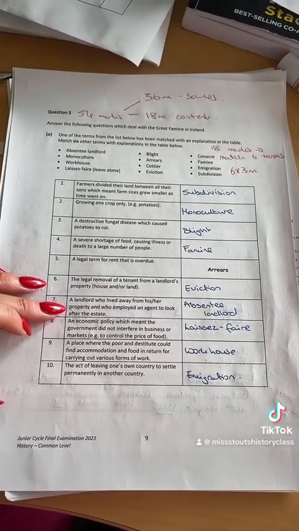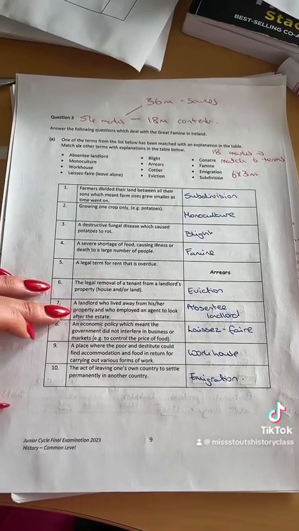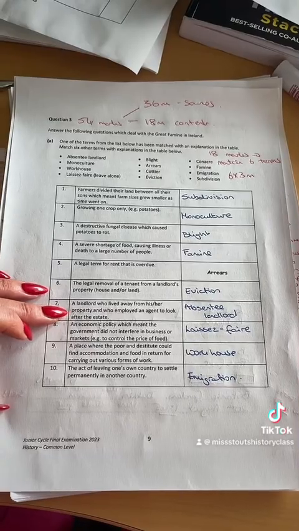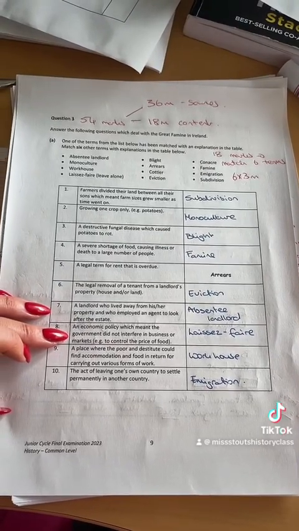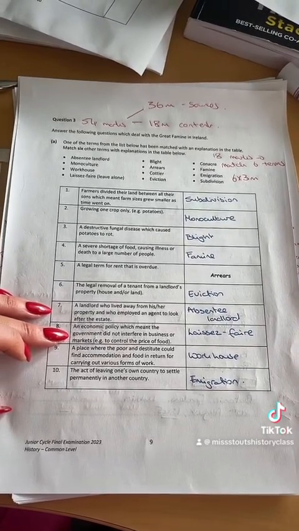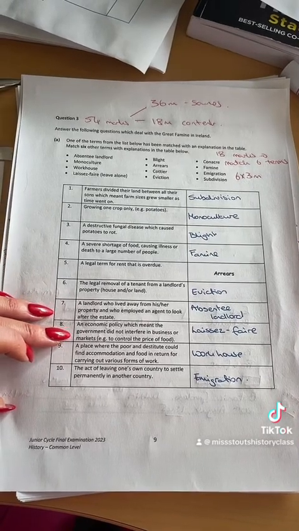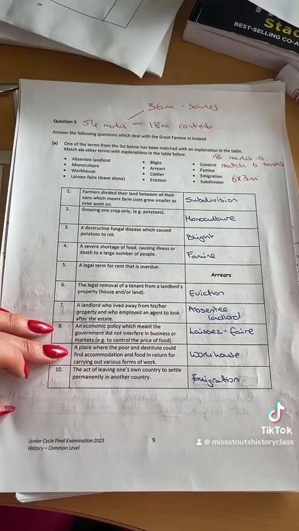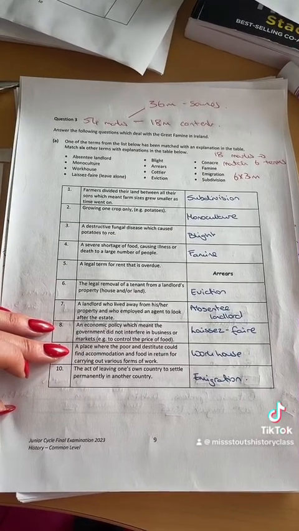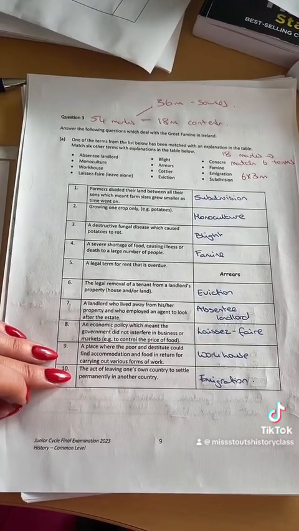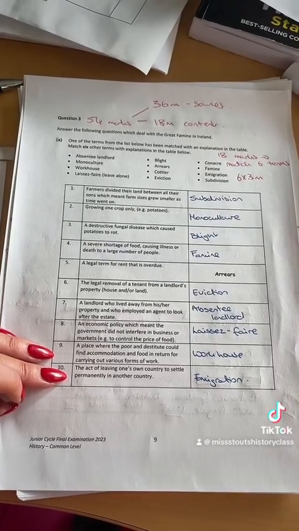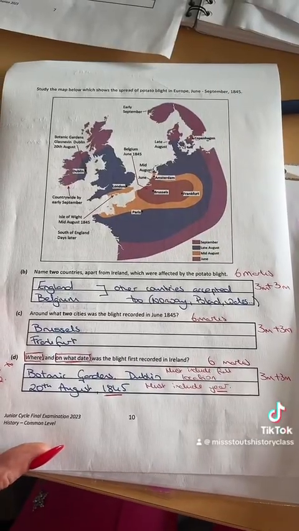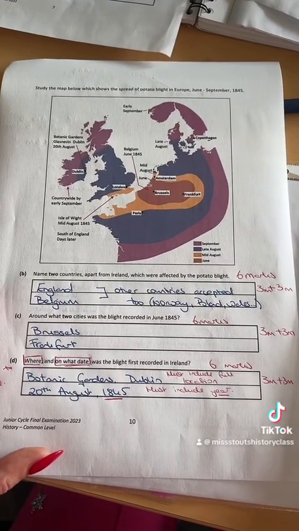A landlord who lived away from his or her property and who employed an agent to look after the estate was called an absentee landlord. An economic policy, which meant the government did not interfere in business or markets, was called laissez-faire. A place where the poor and destitute could find accommodation and food in return for carrying out various forms of work was a workhouse. And then our last one, the act of leaving one's own country to settle permanently in another country is emigration.